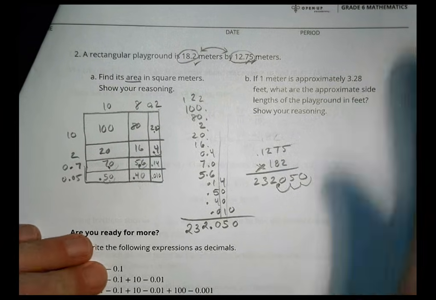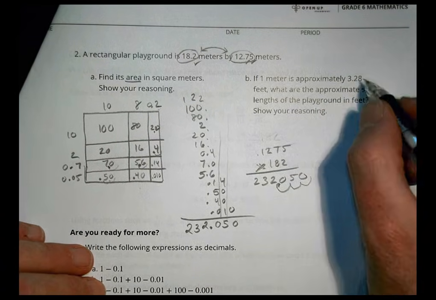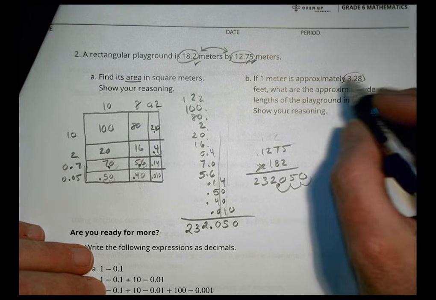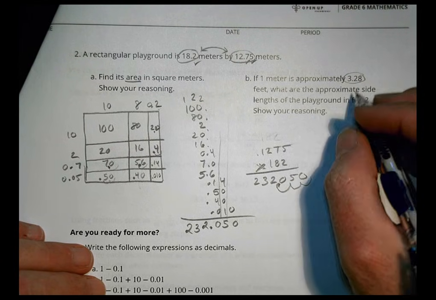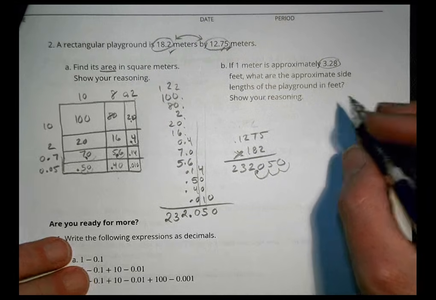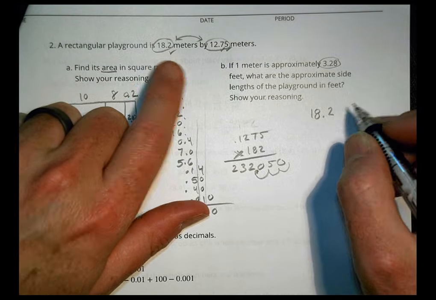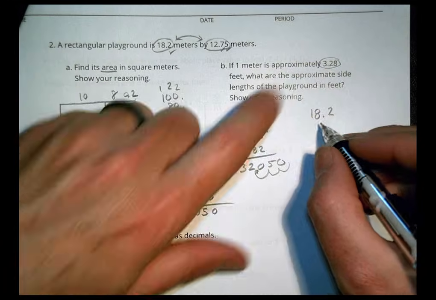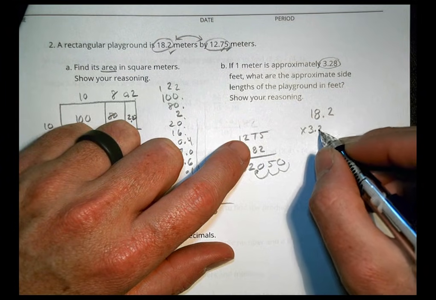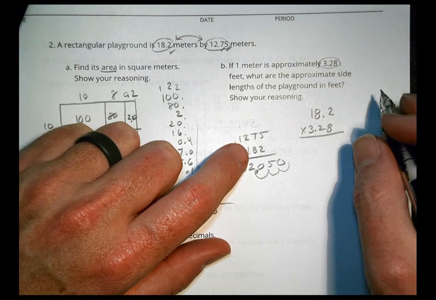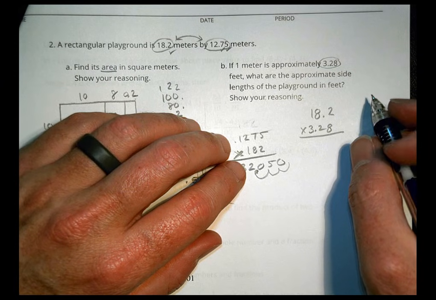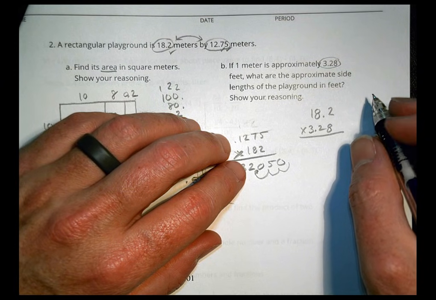And now, if 1 meter is approximately 3.28 feet, what's the approximate side lengths of the polygon in feet? Okay, so first of all, we have 18.2, and if a meter is 3.28, we'll multiply this by 3.28. Okay, and in doing that, what we find out is we end up with a nice fun number.